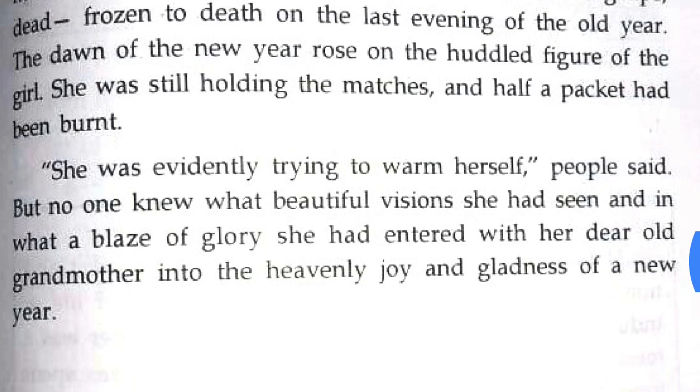But no one knew what beautiful visions she had seen, and in what a blaze of glory she had entered with her old grandmother into the heavenly joy and gladness of a new year. She enters the new year with a new life. That life which is not mortal, that life which is eternal, that life which comes only after death in the next world. So that's the story.